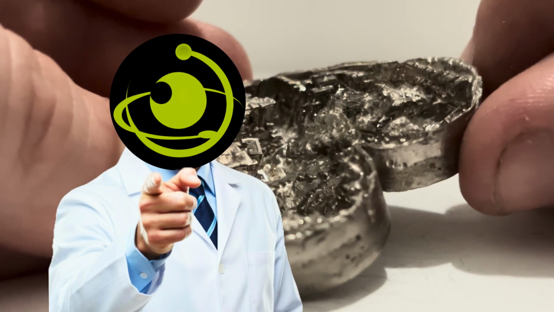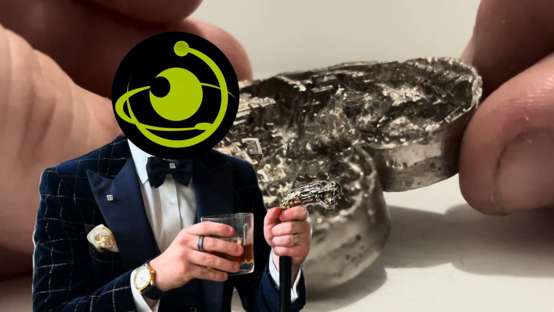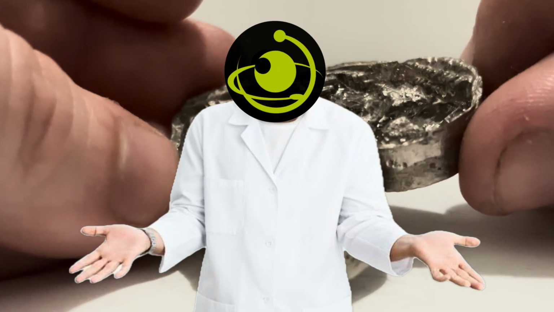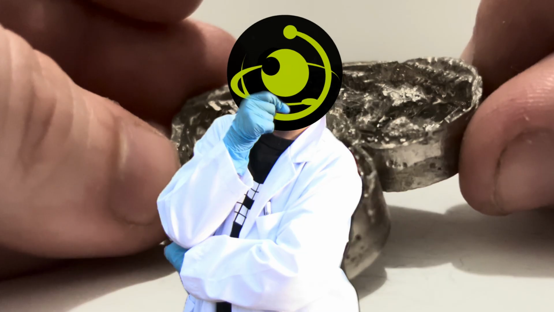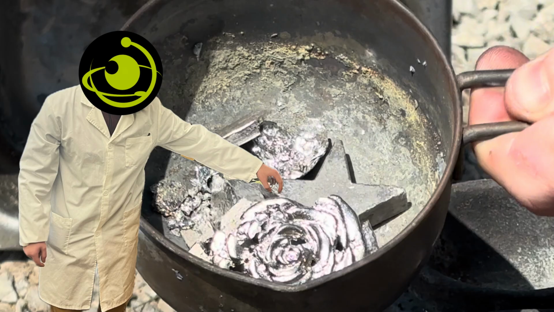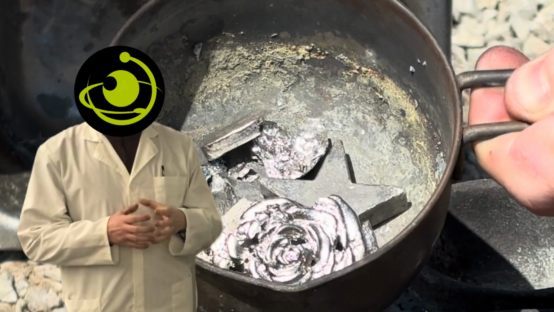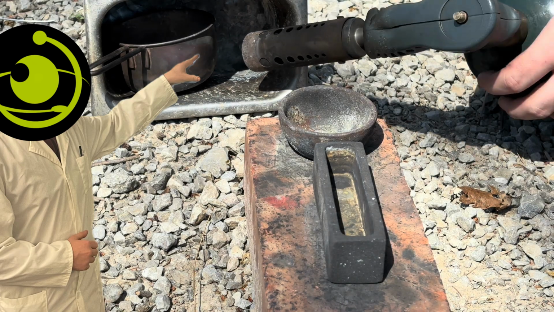You didn't just come here to watch me show off my crystals. You came here to see how do you make the crystals and what sort of reactions are there with bismuth. So here's some bismuth, and we're going to melt it down, and we're going to try to grow some crystals out of it using this to heat it up.